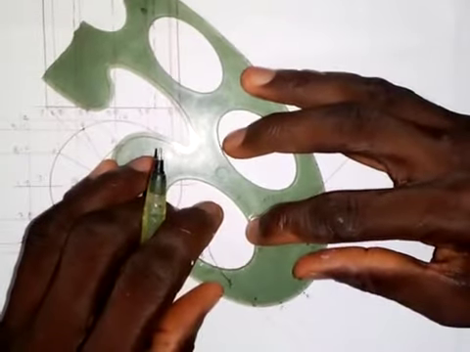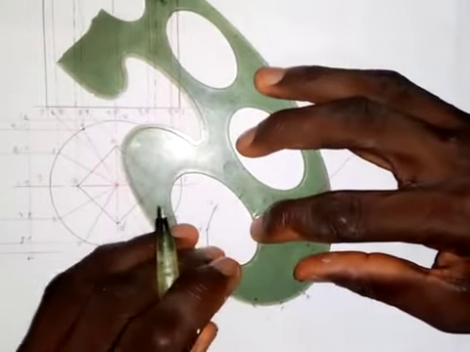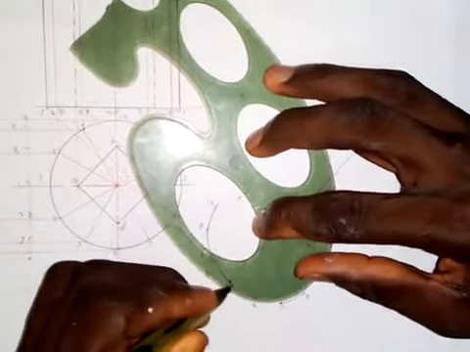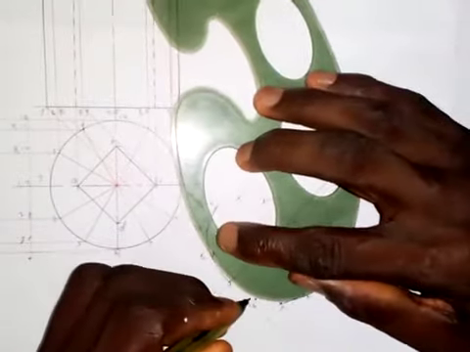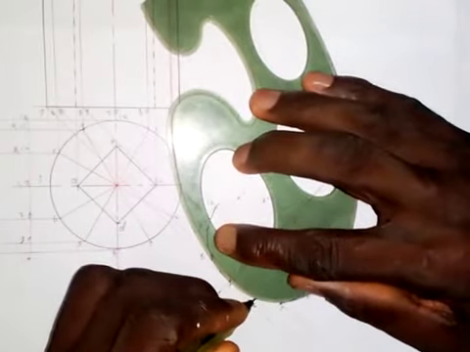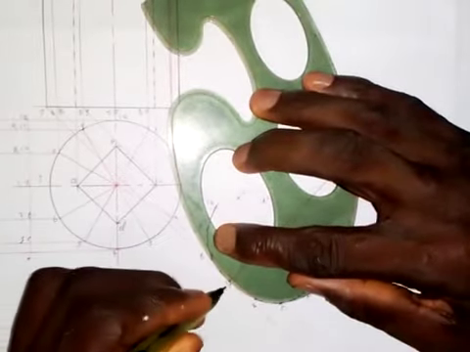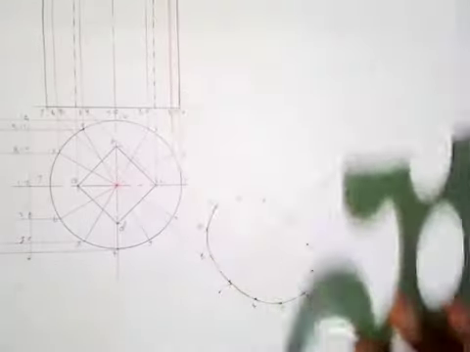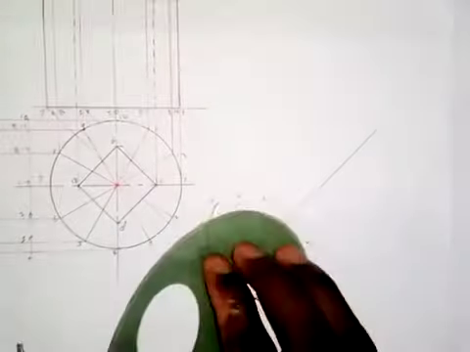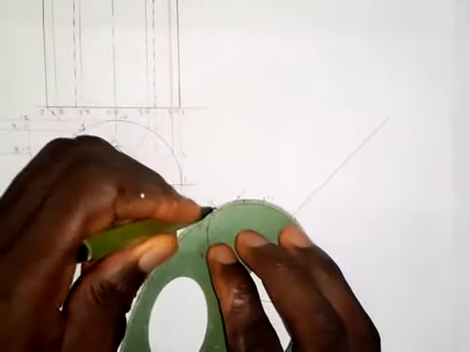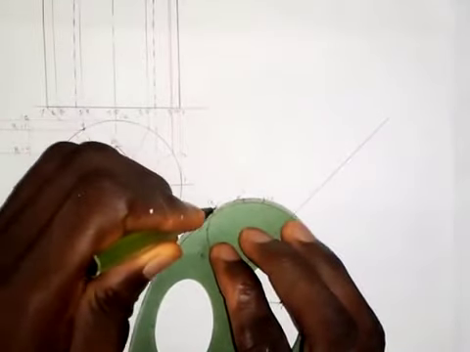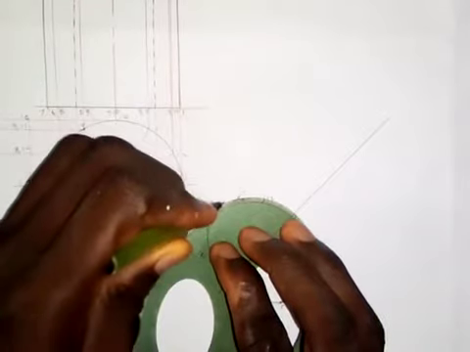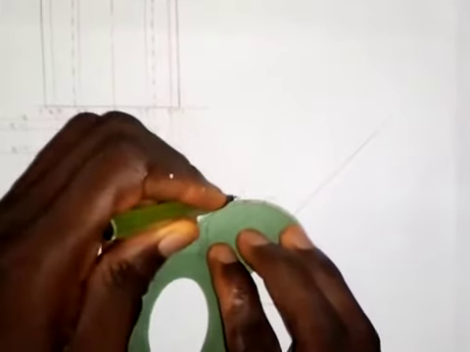So from this down, I'm going to see this part. So this part will also be thick, so I don't want to hide anything, so let us see it together. And then I will also see this part like this. Okay, so the other part will be hidden from us, so I'm going to make this with a short dashes line.